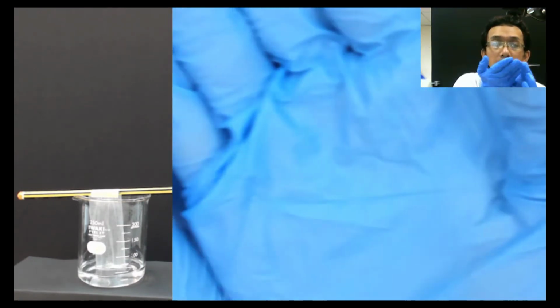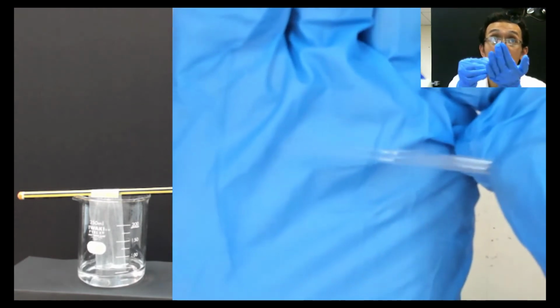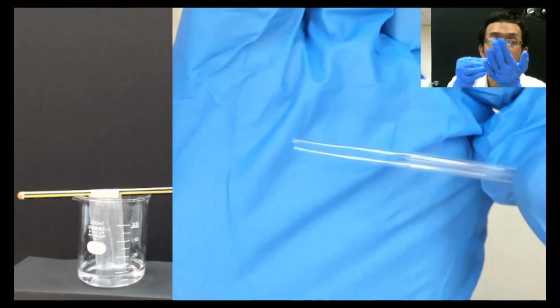This is already broken here. You can see that it's already broken there. That's two parts, and this part is smaller, that is smaller on the other side.